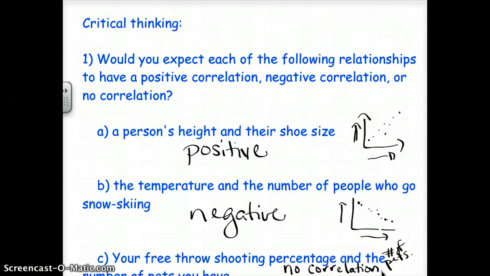Okay, so I hope you can see the difference between the types of correlation, and I refreshed your memory a little bit on how to make a scatter plot.